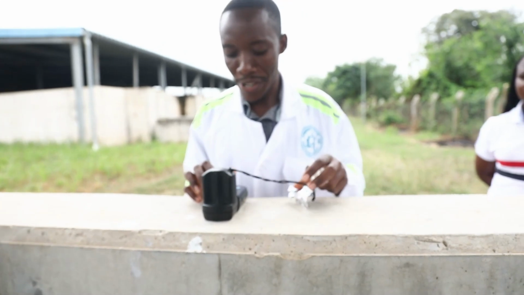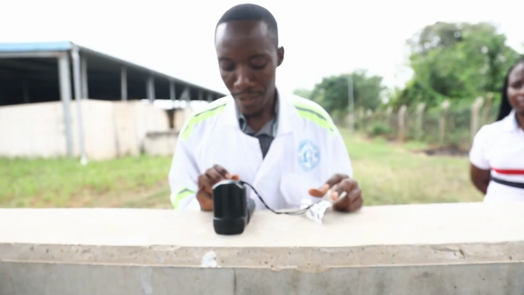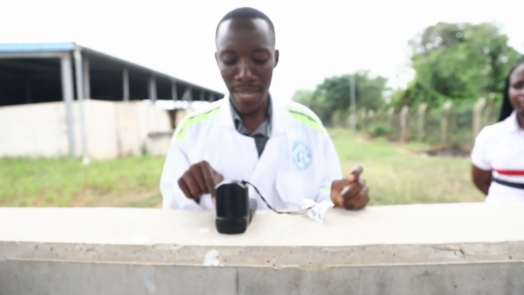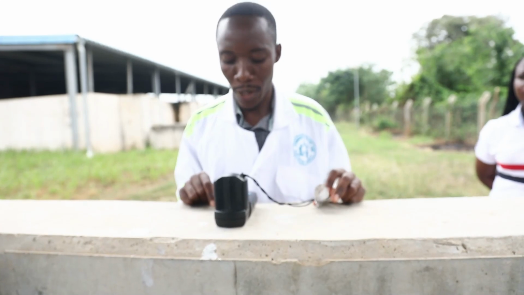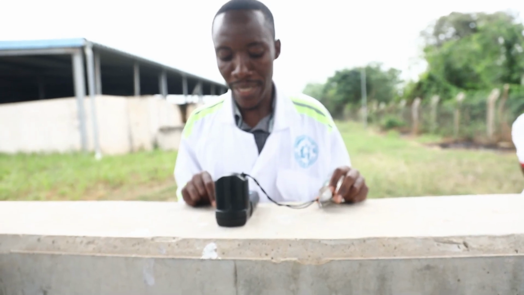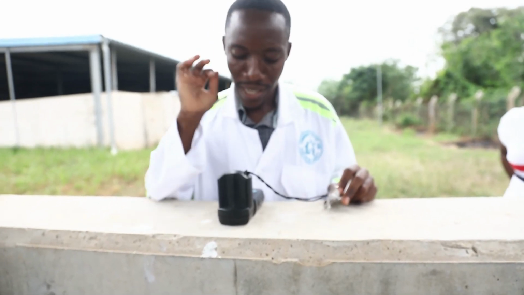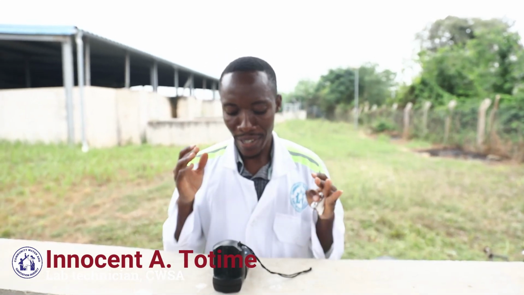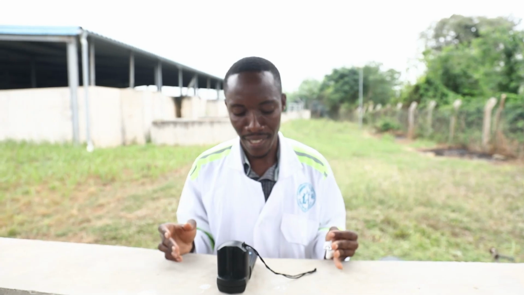The number the screen displays is the residual chlorine as at the time that I've checked it. It is 1.02 milligram per liter. So that's the residual chlorine. So do it again. So after pumping into the high level tank and we check from the standpipe or the private connection in the town, the residual chlorine that we'll get is from 0.2 to 0.5 milligram per liter.